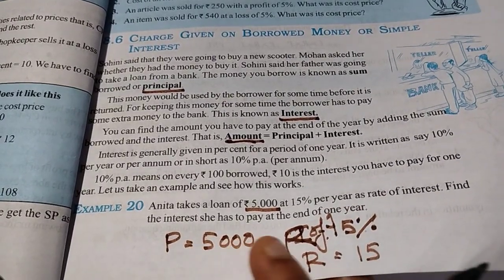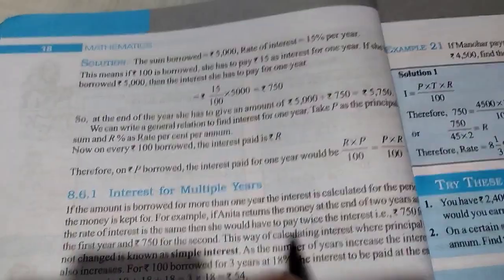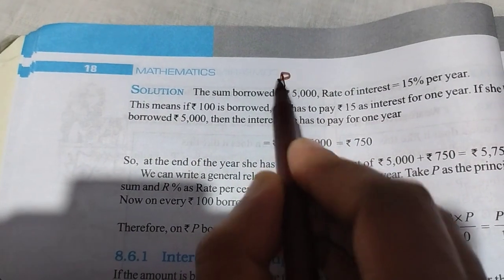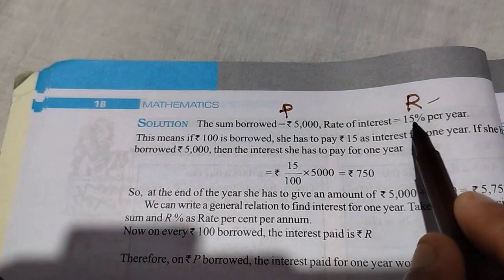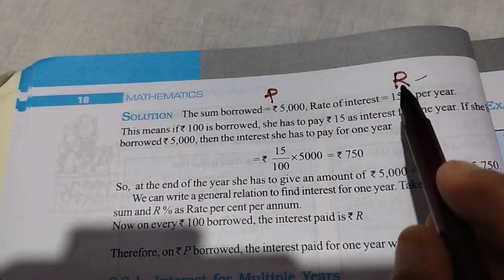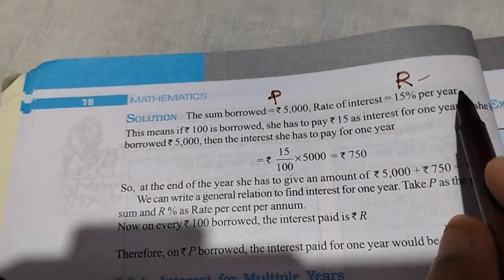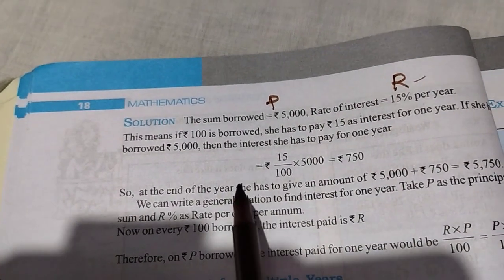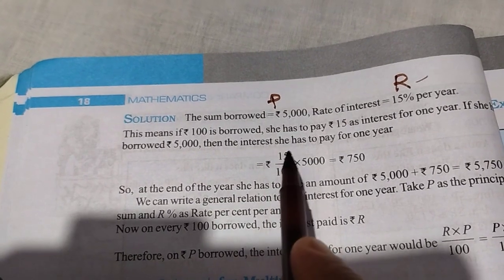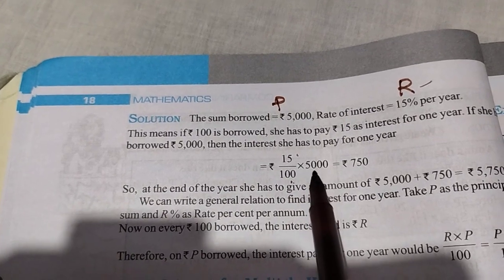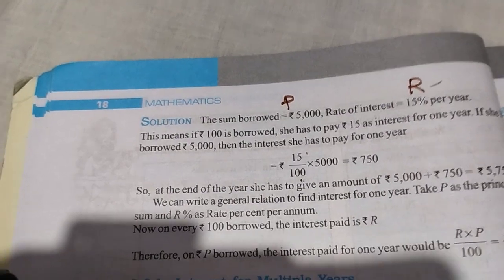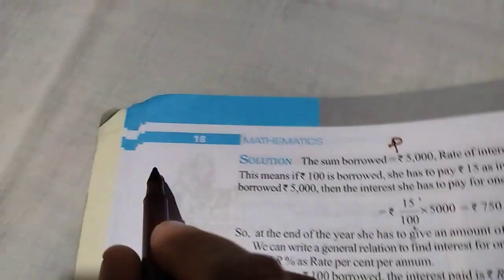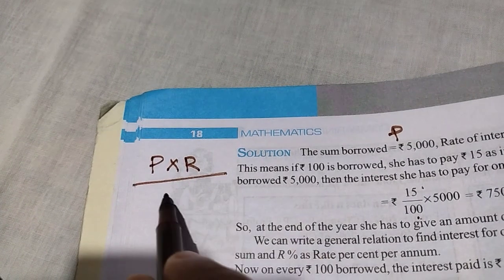How much does she have to pay at the end? It will be P into R, where P is 5,000 and R is the rate of interest, 15 percentage. So the interest, or the total amount she has to pay to the bank, is 15 divided by 100 into 5,000, that is equal to 750. So the formula will be P into R by 100 equal to the actual amount she has to pay.